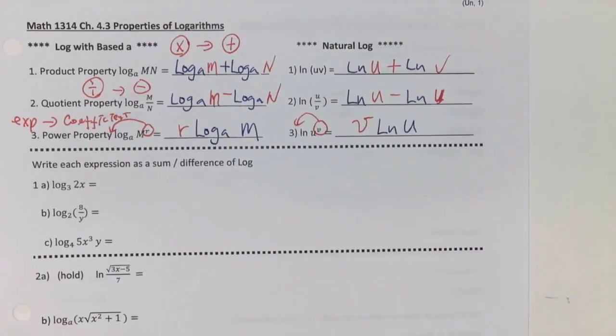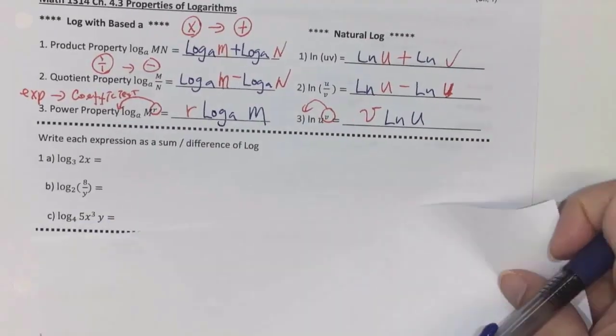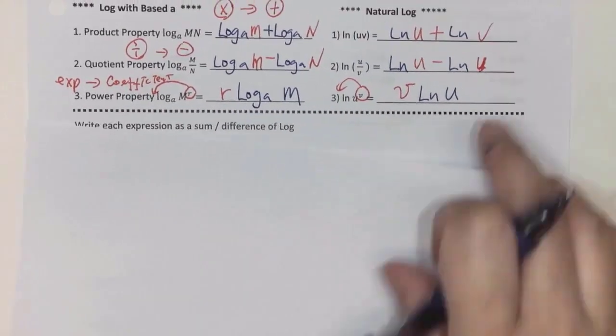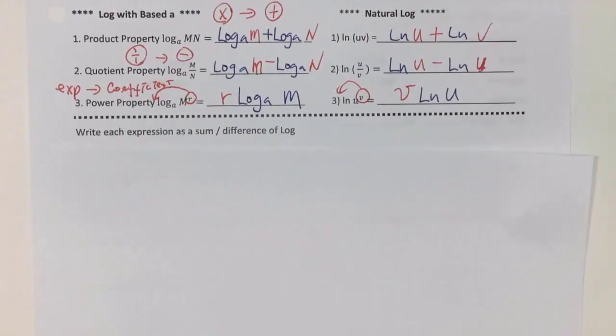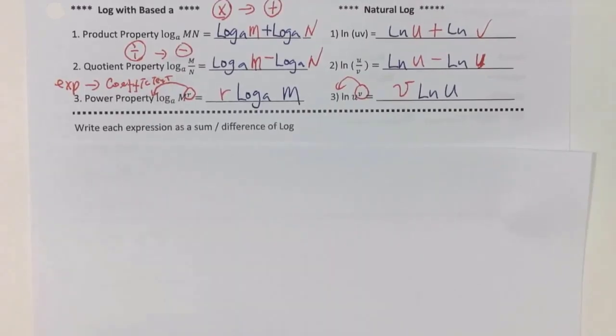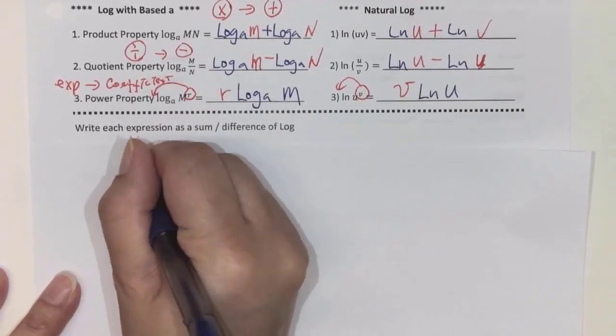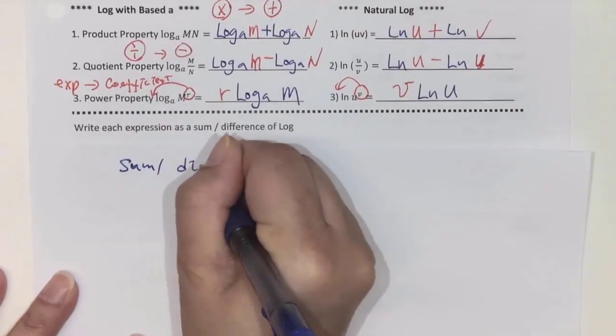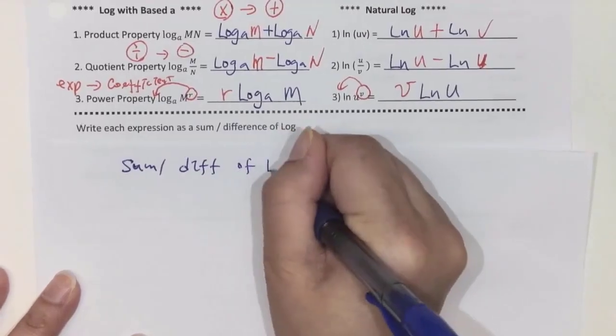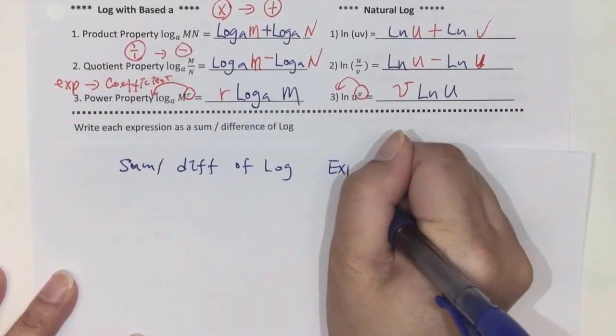Let's go into the example. Let me do some similar to your quiz, so it can be a review for the quiz. One type of question, they will ask you to write the expression as the sum or difference of the logs. Turn that into sum or difference of the logs, and basically you're expanding it.